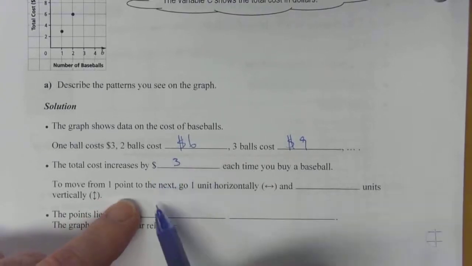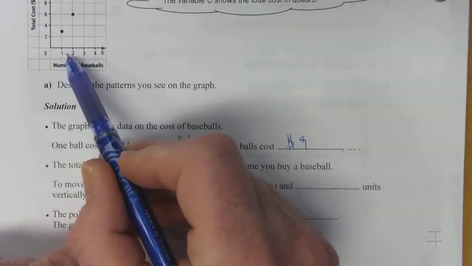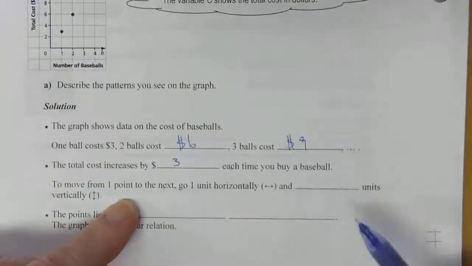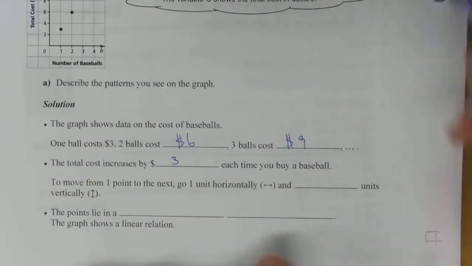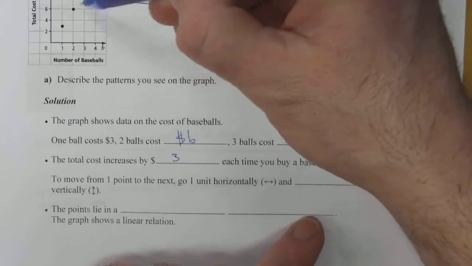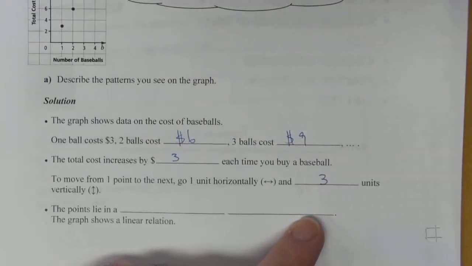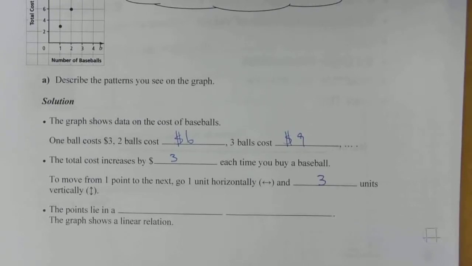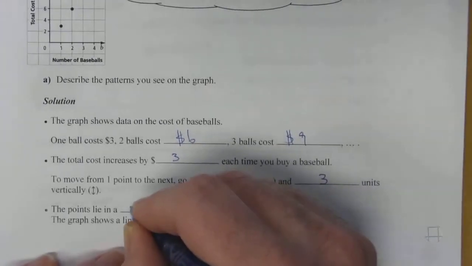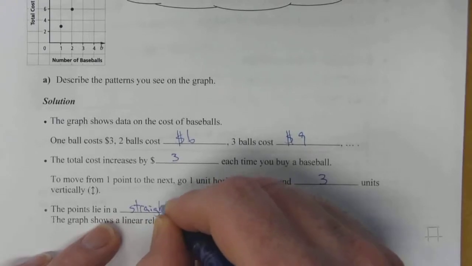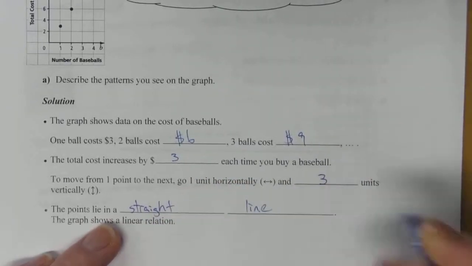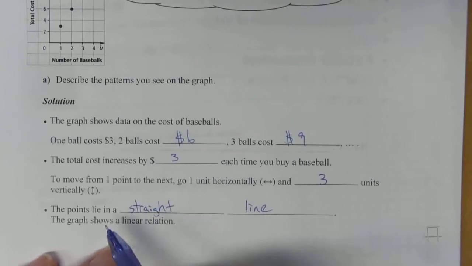To move from one point to the next horizontally, so to go from one grid line to the next, you're moving 1 unit. And to do that, you're moving up 3 units each time as well. So that's a relationship. If you move to the right 1, you move up 3. The points lie in a straight line. So this graph shows a linear relation.